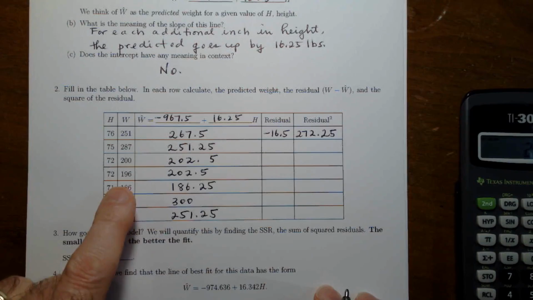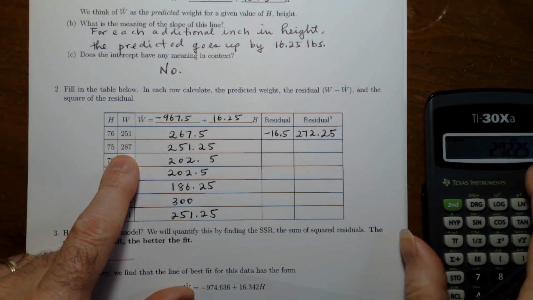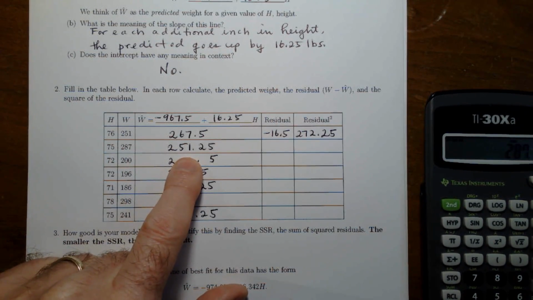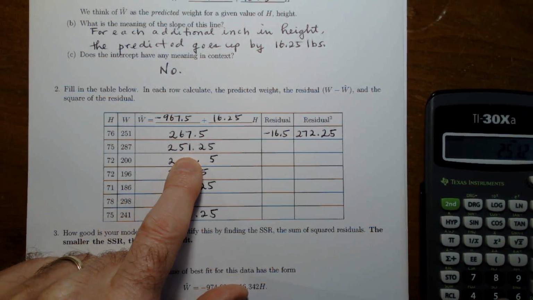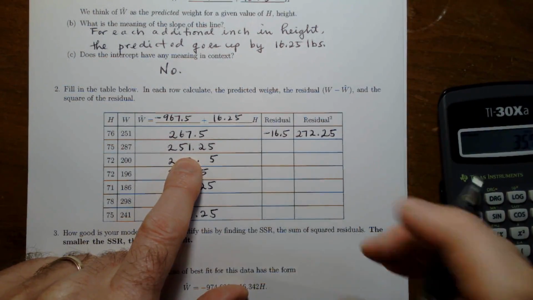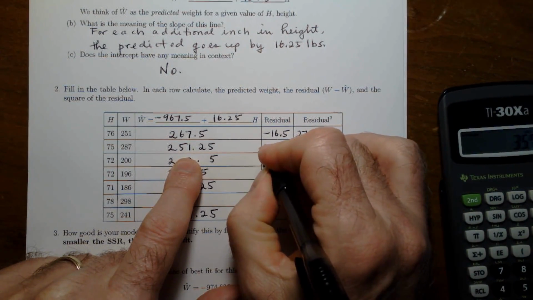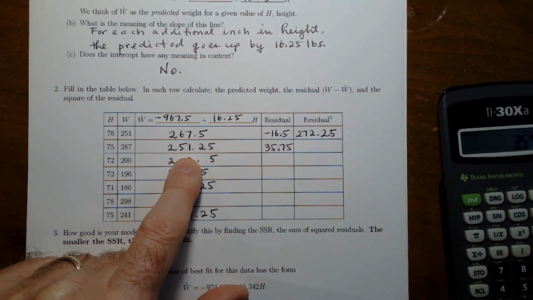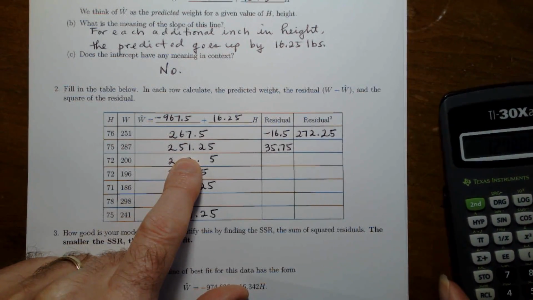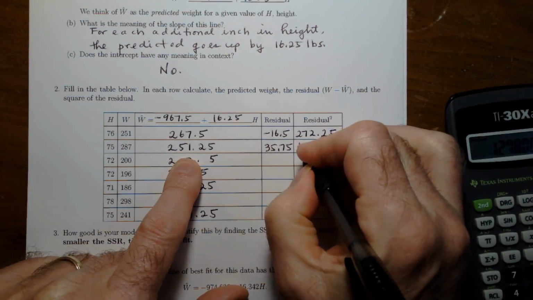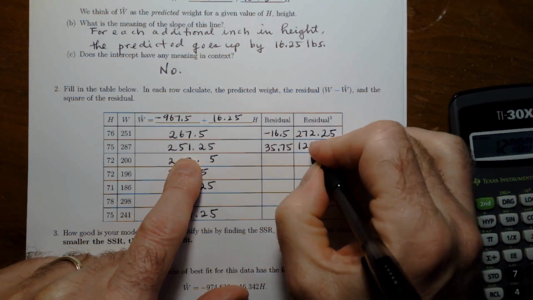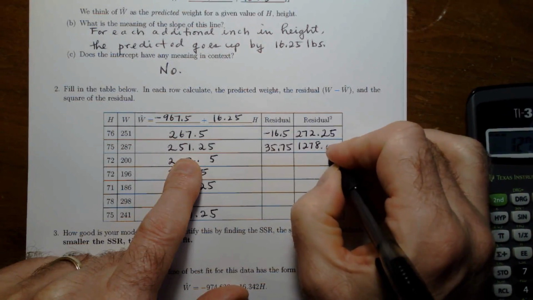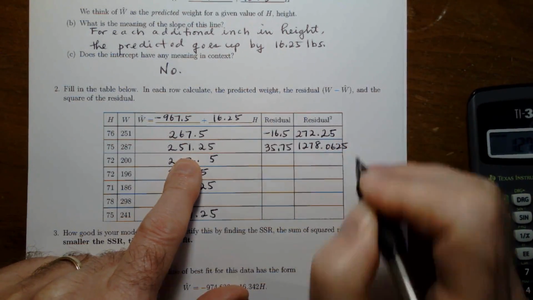Okay, let's do one more. I've got a weight of 287. I've got a predicted weight of 251.25. That gives me a difference, a residual, of 35.75, and a square residual, a whopping 1,278.0625.